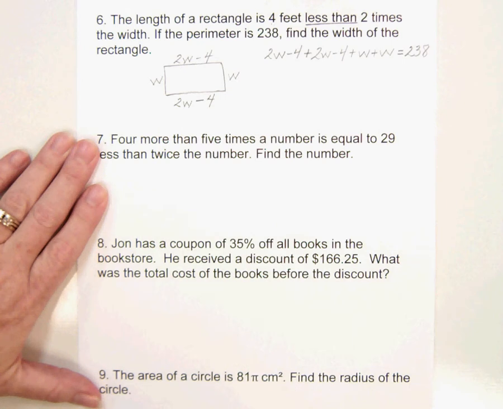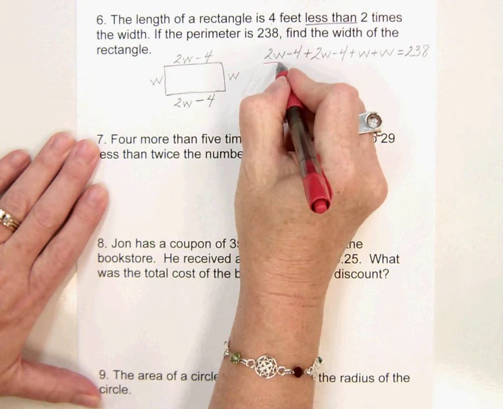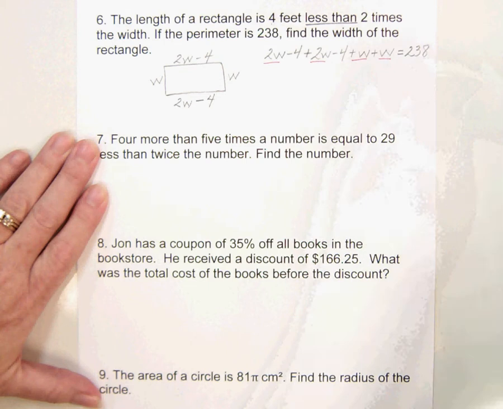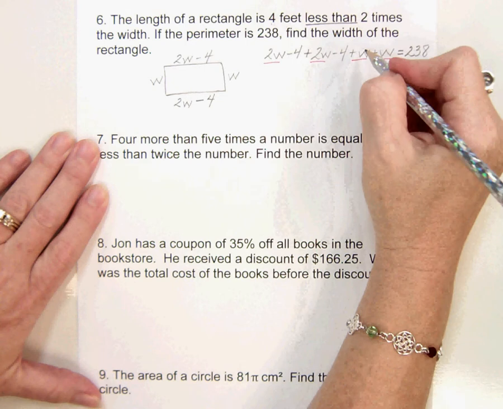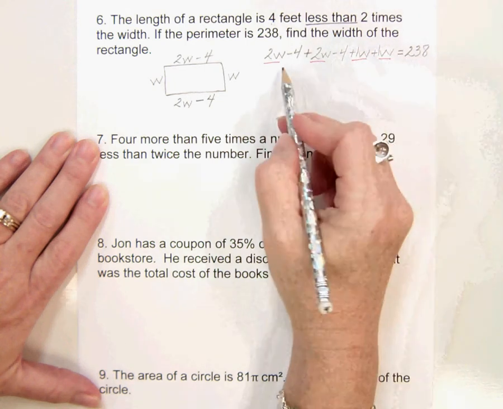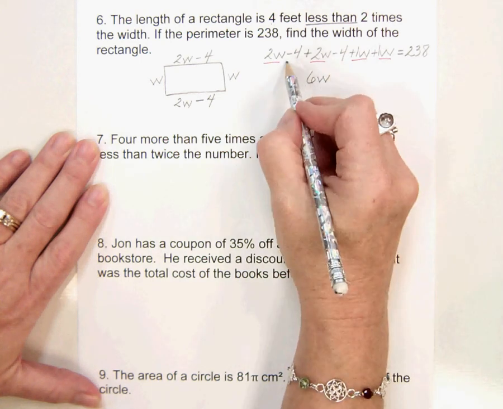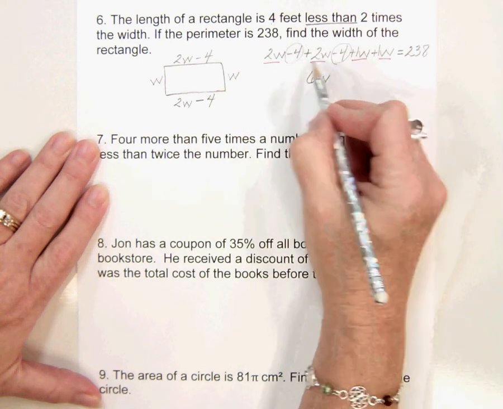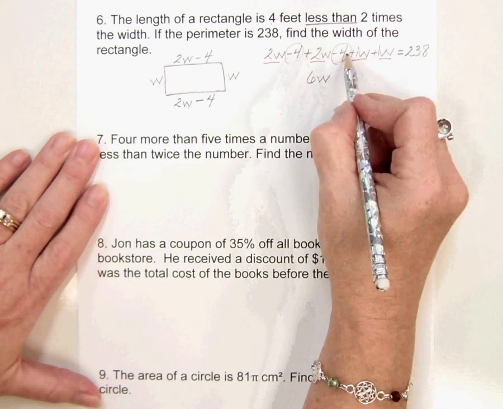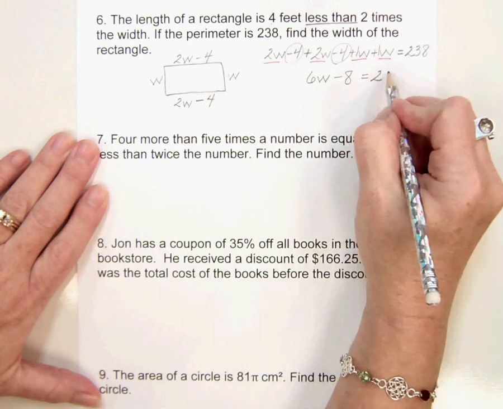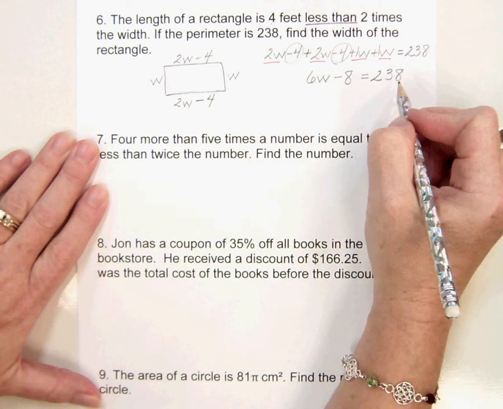Sometimes it helps if I take a red pen and underline my W's. This is a W, a W, a W, and a W. So all 4 of those W's, we're going to add the coefficients. That's called combining your like terms. These are understood to be ones. So you have 4, 5, 6. You have 6W. Now we're going to put our minus 4 with our minus 4. You could think of it as a negative 4 minus 4. That would make a negative 8. And then go ahead and bring down your perimeter, 238.